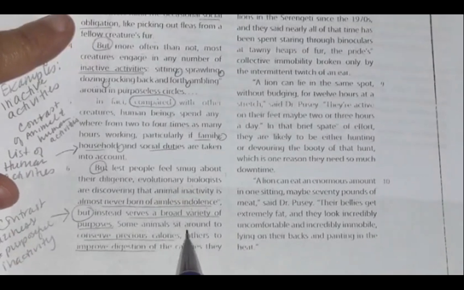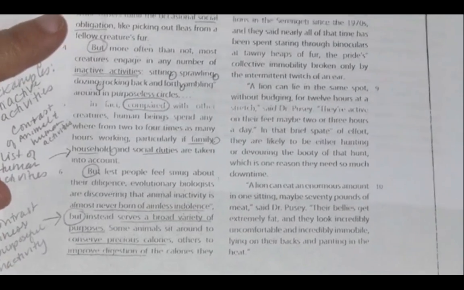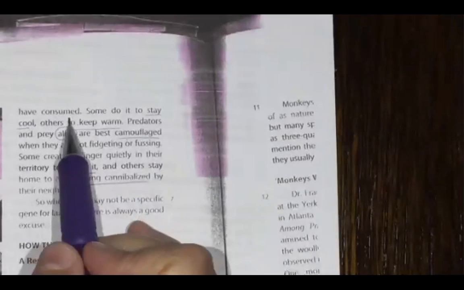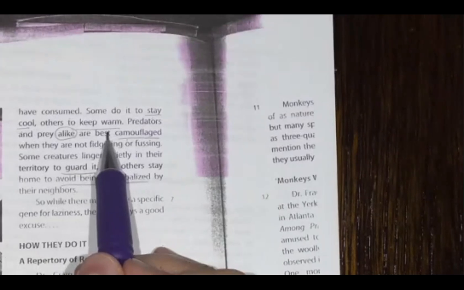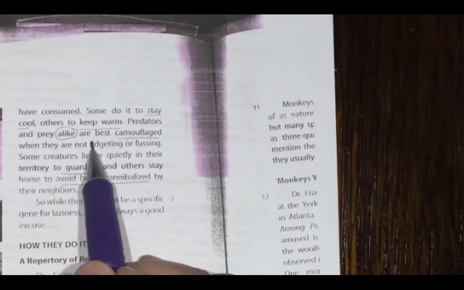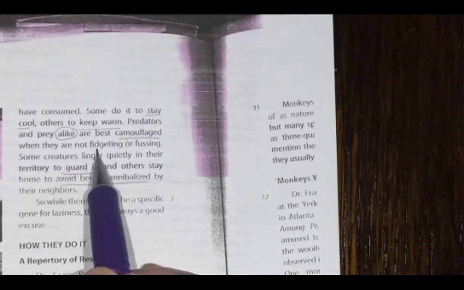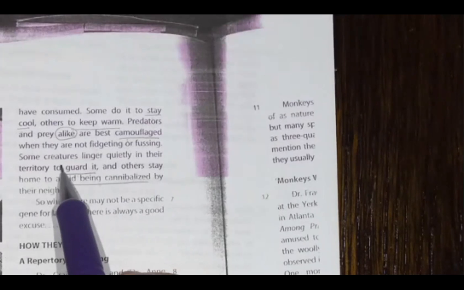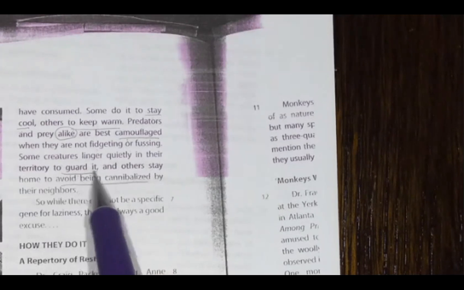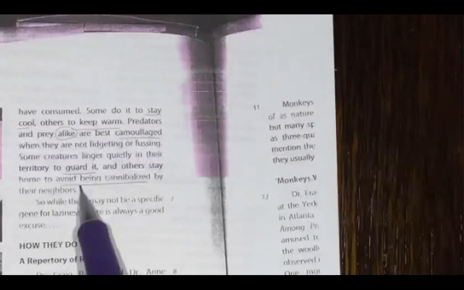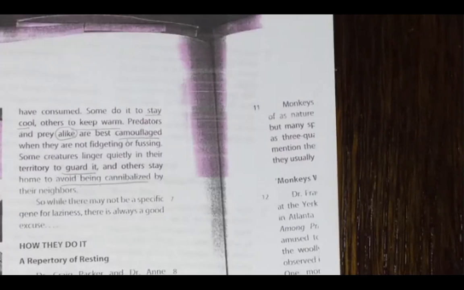Some animals sit around to conserve precious calories. Others to improve digestion of the calories they've consumed. Some do it to stay cool. Others do it to keep warm. Predators and prey alike are best camouflaged when they're not fidgeting or fussing. Some creatures linger quietly in their territory to guard it. Others stay home to avoid being cannibalized by their neighbors.